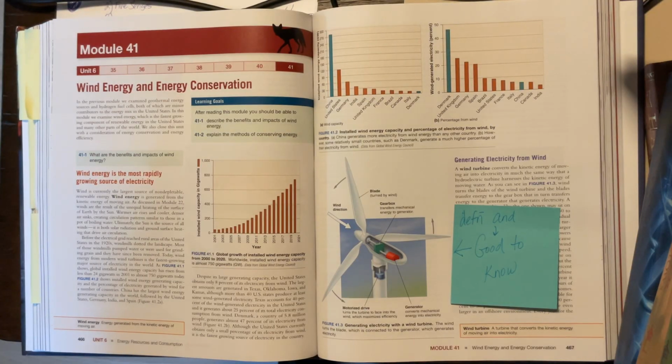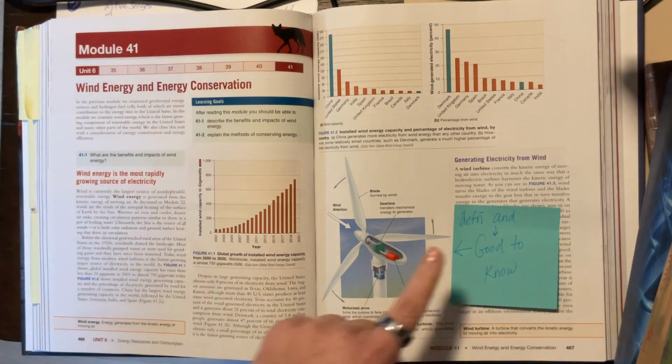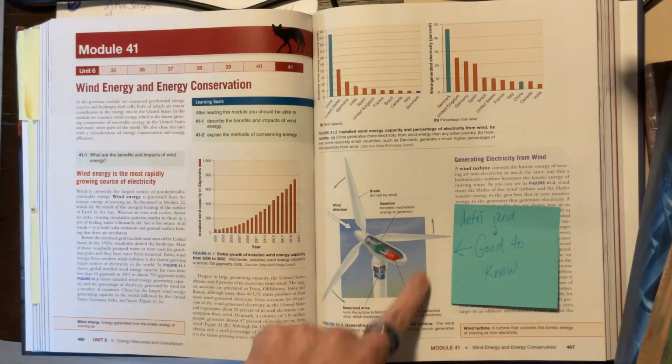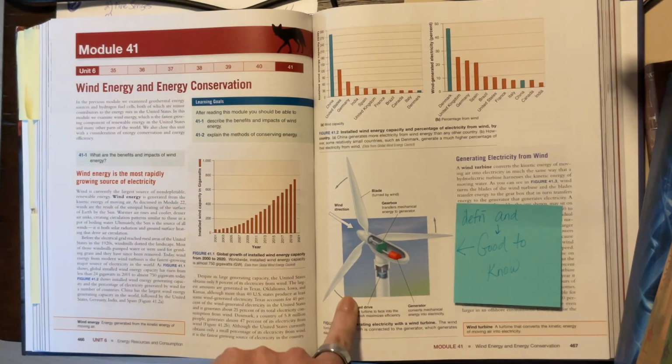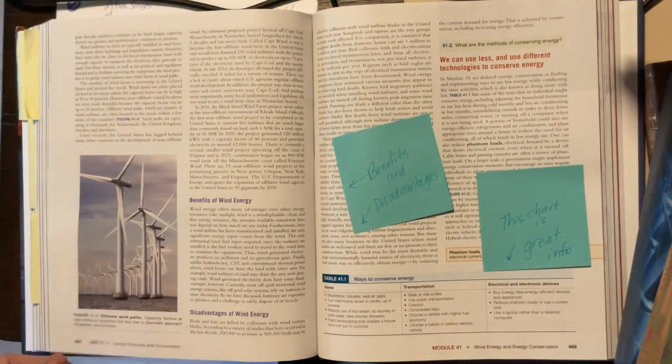Okay, Module 41 is all about wind energy, and then we also combine that with that very last section for APES, which is energy conservation. So what is wind energy? That's good to know, so understanding that definition. This diagram shows you how wind energy is generated using a wind turbine. So understanding that is important.